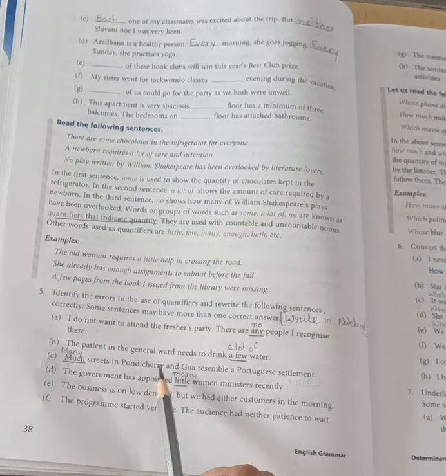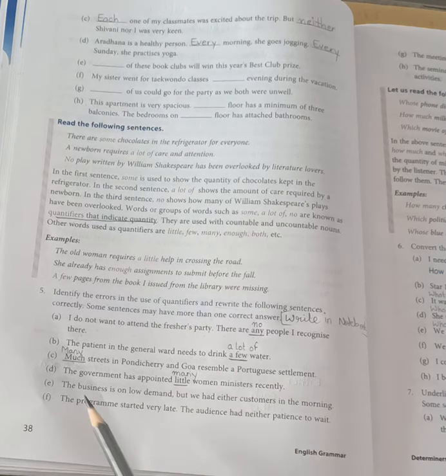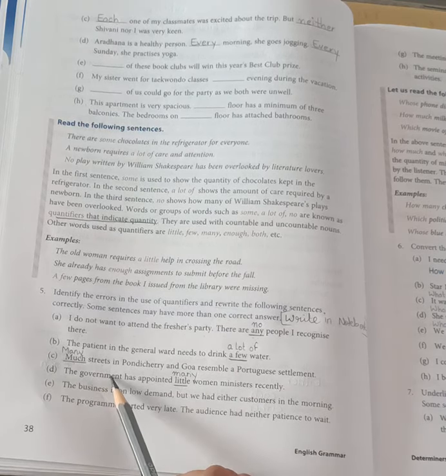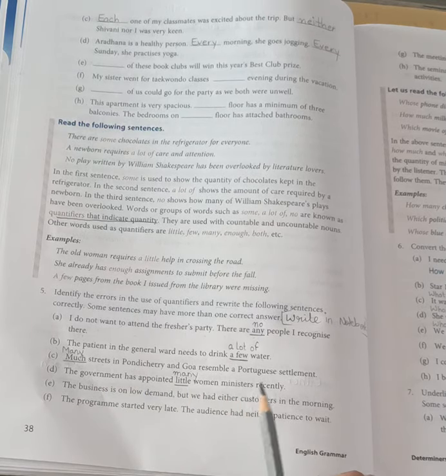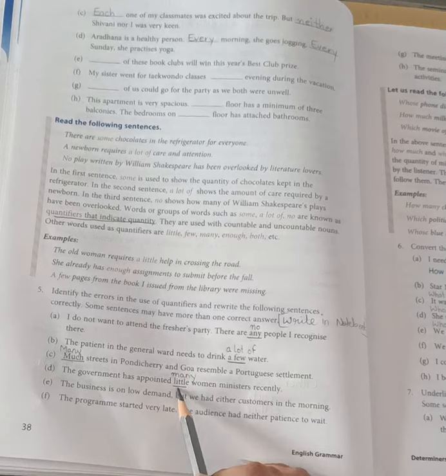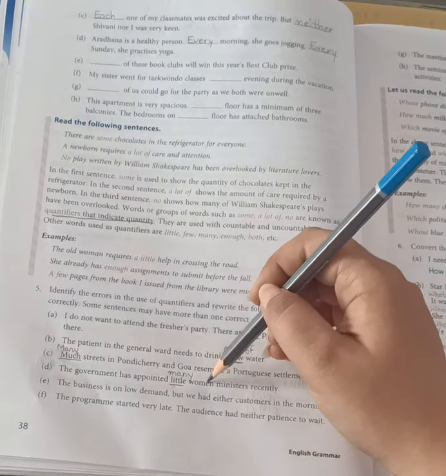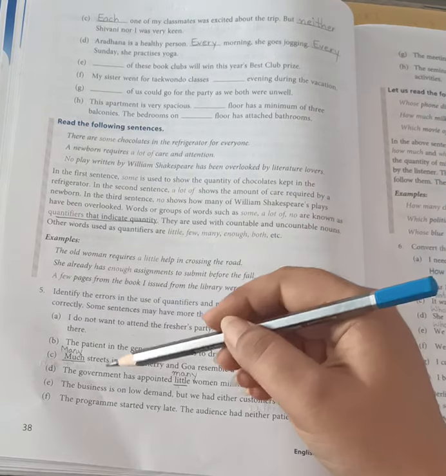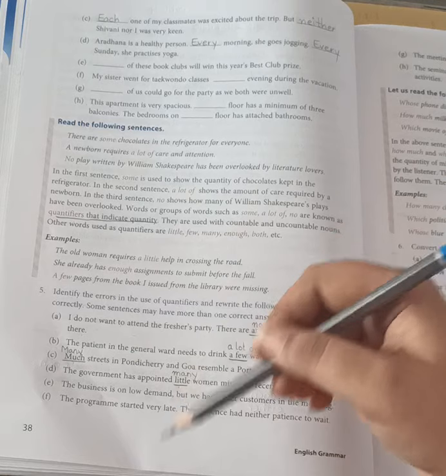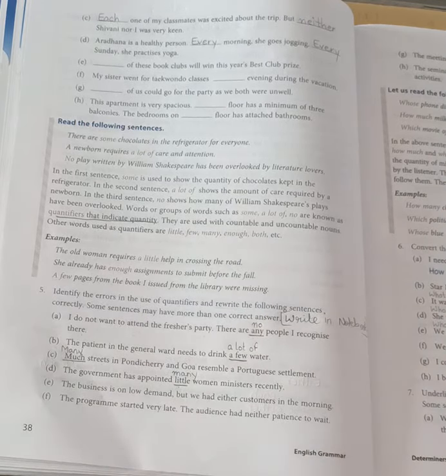Many streets in Pondicherry and Goa resemble a Portuguese settlement. D. The government has appointed little women ministers recently. It is not little. We cannot say little. It is many because it is a countable noun. Now, in the same way, you have to identify the error and you have to rewrite using the correct one. From E to H, you have to do in your homework.